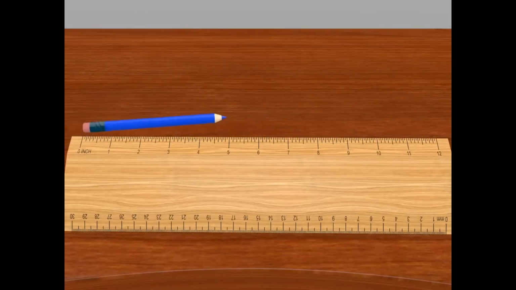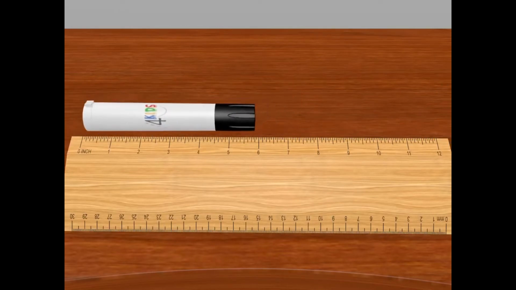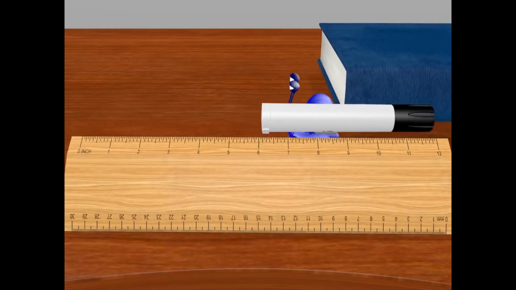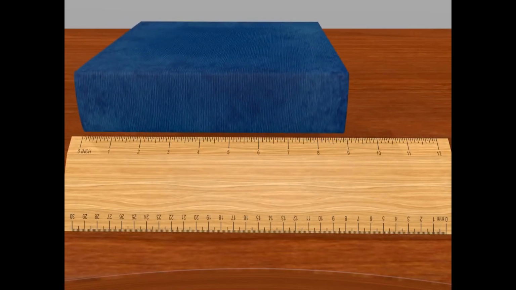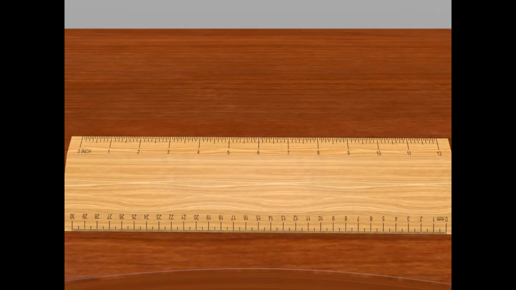Okay, so here we have a pencil. We need to measure the length to the nearest whole number. Can you tell me the length? Yes, it's 6 inches. Okay, so here we have a marker, so we're going to measure it to the nearest whole number. The length is 6 also, and this box is about 9 inches.